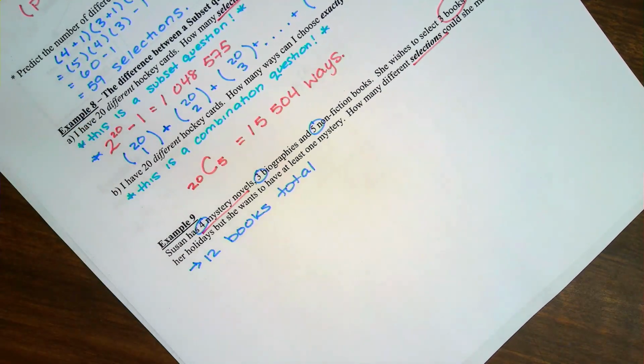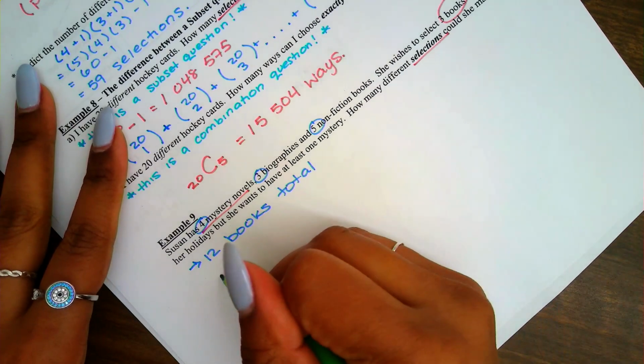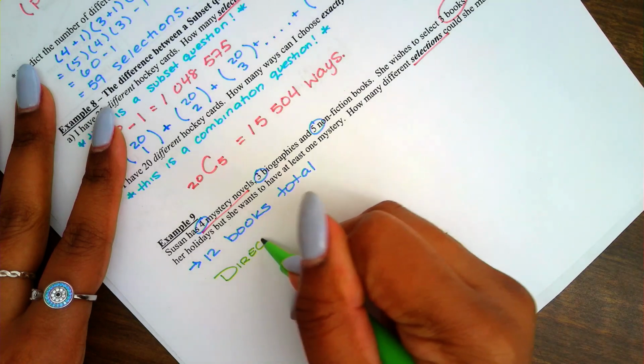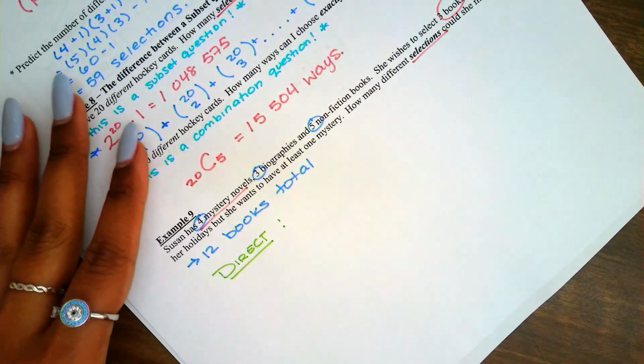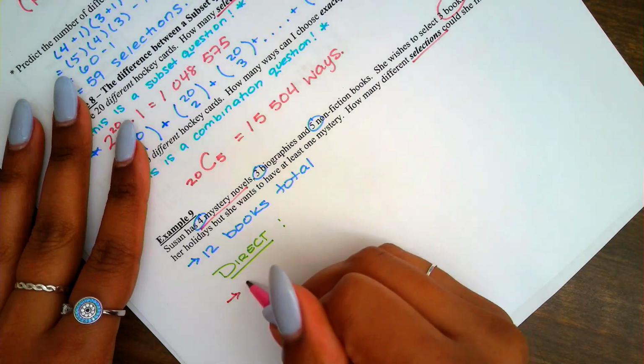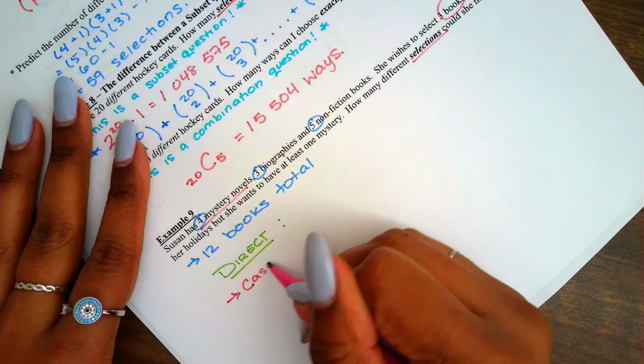Okay, we have 2 methods we can do here. We can do the direct method, which is always more annoying, and we can look at cases. The direct method deals with cases. So we have case 1.